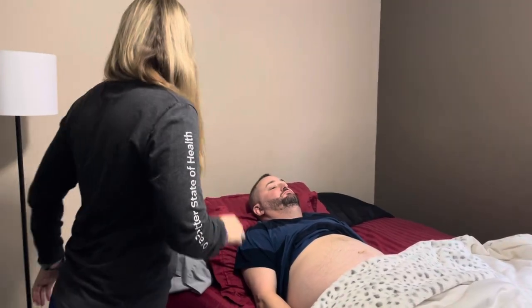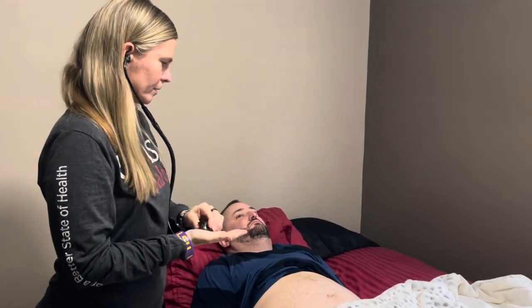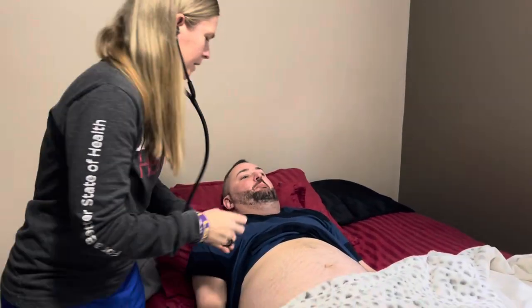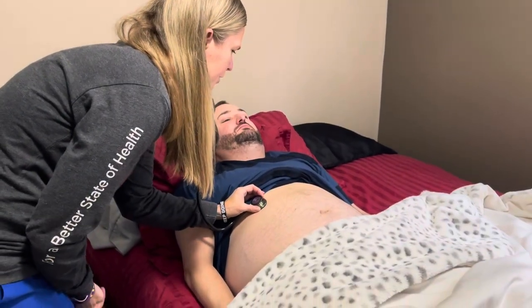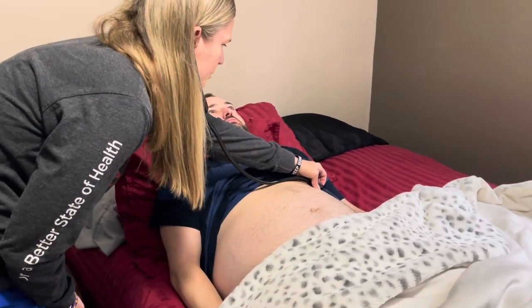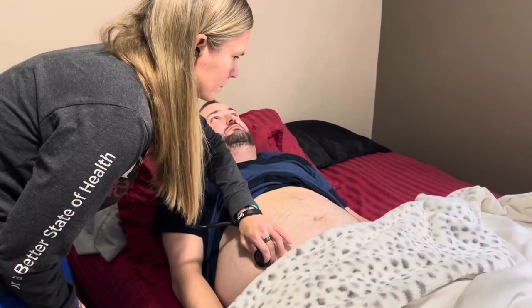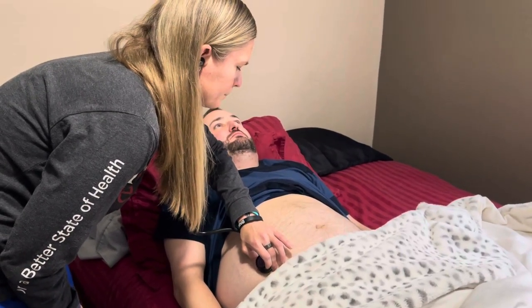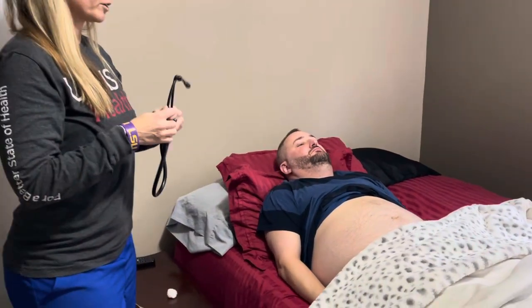So we're going to then auscultate in every quadrant here. I'm going to warm up the diaphragm, and we'll start in the right upper. We're going to have our stethoscope there long enough to hear bowel sounds in every quadrant. So left upper, left lower and right lower. And bowel sounds are normoactive in each quadrant.